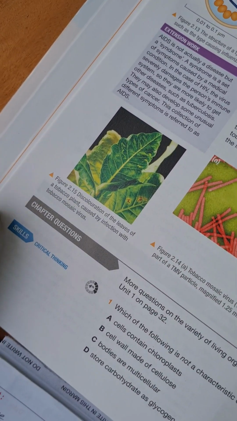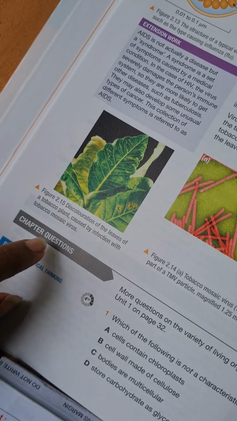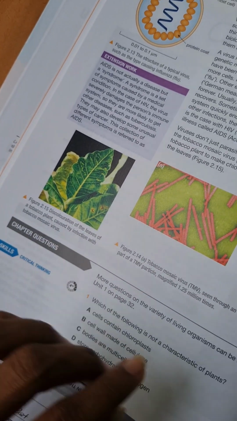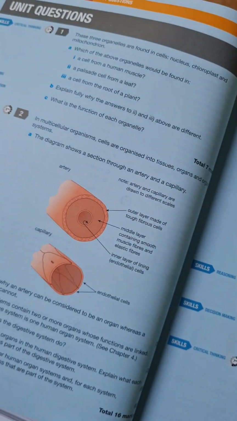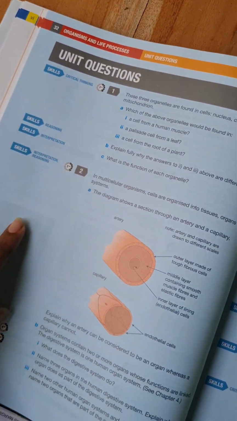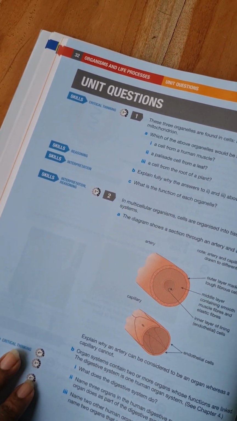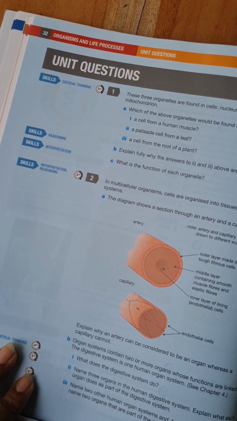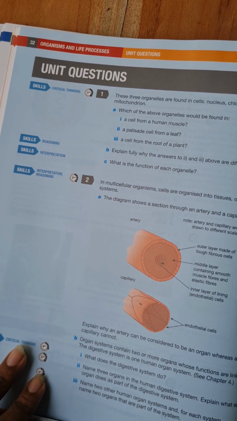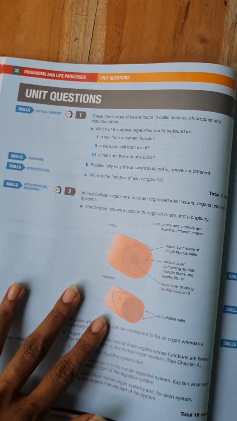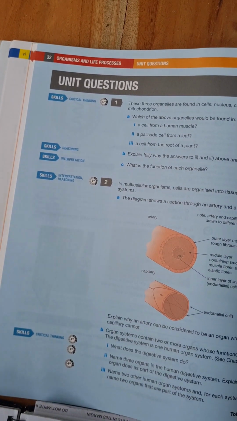Normally at the end of every chapter there are chapter questions. After the chapter questions, after every unit you will have the unit questions. Now when you have done all these unit questions, you will have a generalized understanding of your knowledge of the exact unit. If you do these questions and analyze yourself, you will get to know how deeply you know each unit.